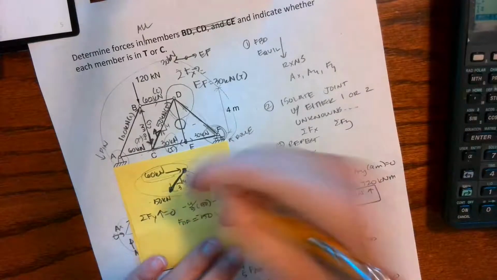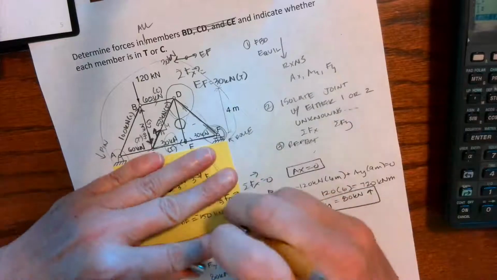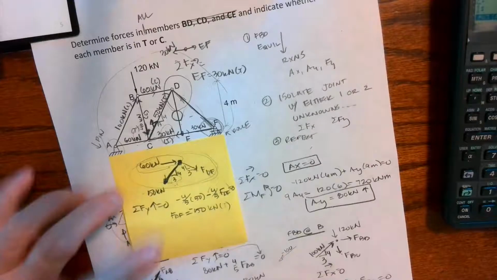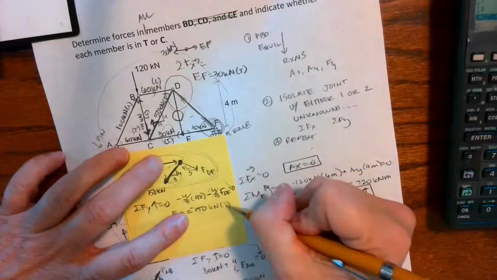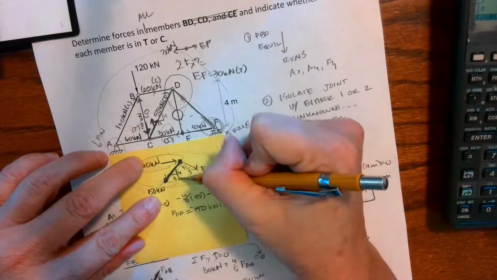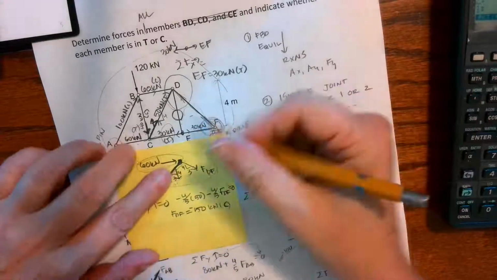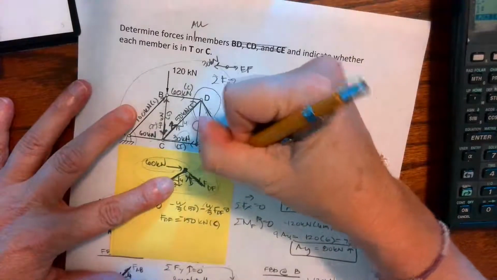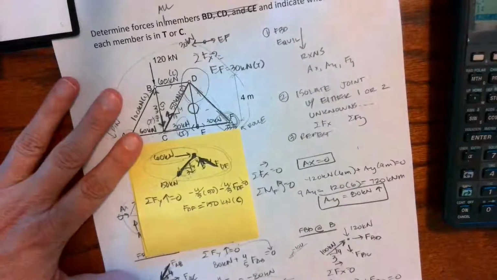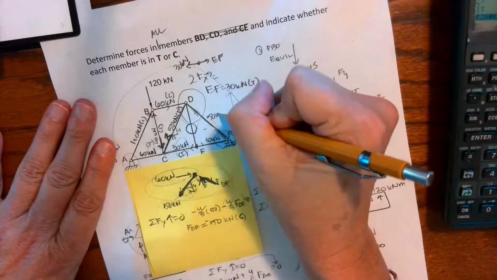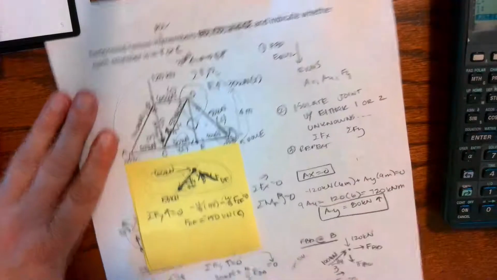wait, that should be negative. See, I got ahead of myself. I'm like, that doesn't make sense at all. If I pull this over, we still have a negative. If I'm pulling down in tension, my y component is going down. In order to meet equilibrium, my y component has to be going up. That has to be a compression member. Okay, so we have 50 kilonewtons in compression.